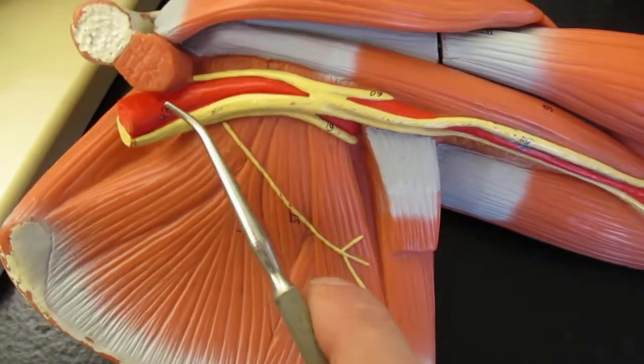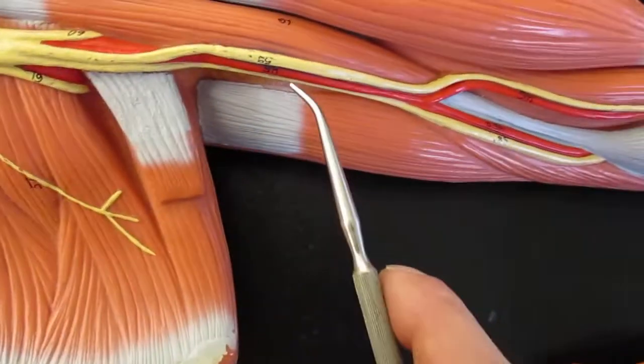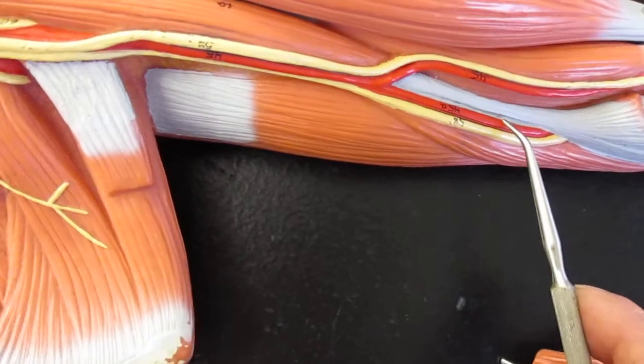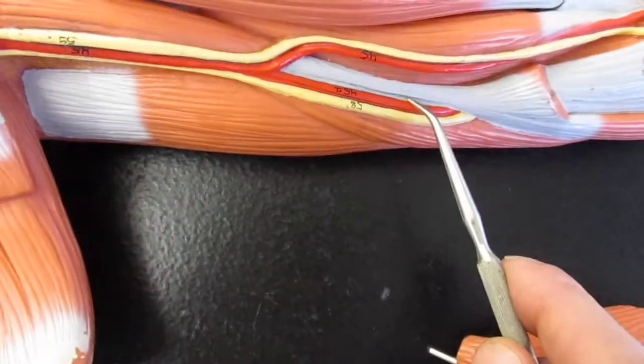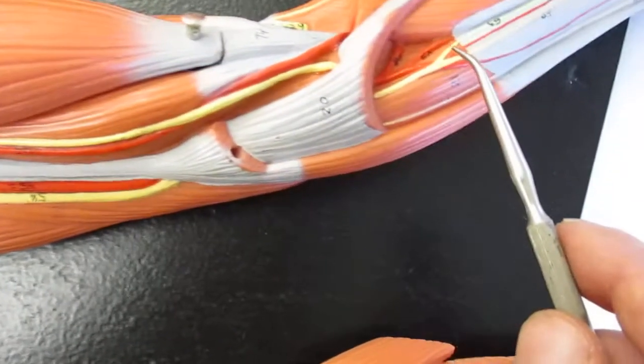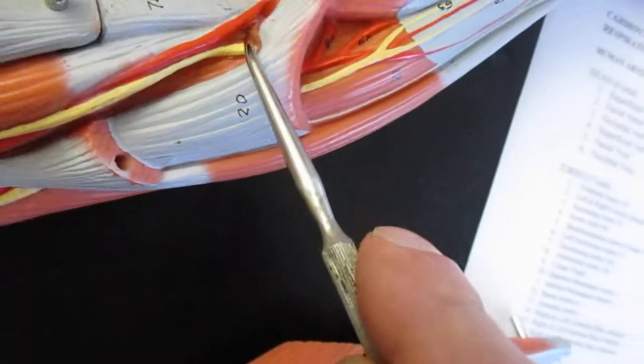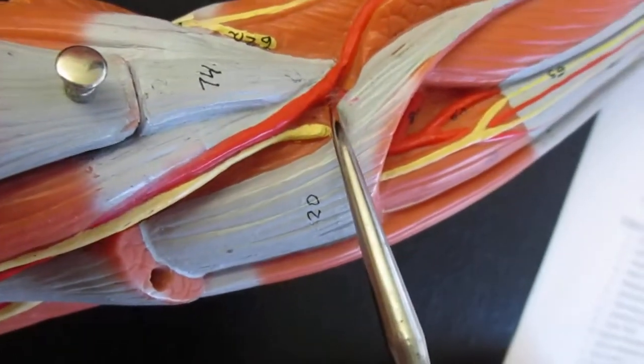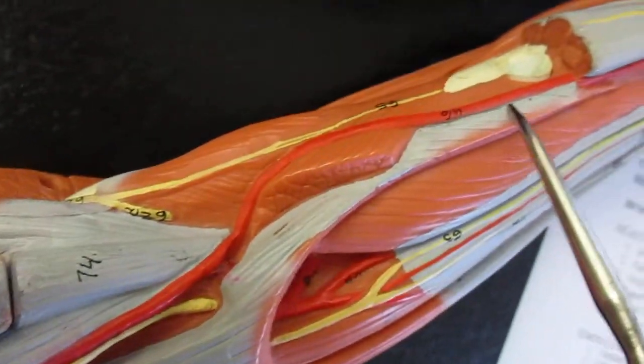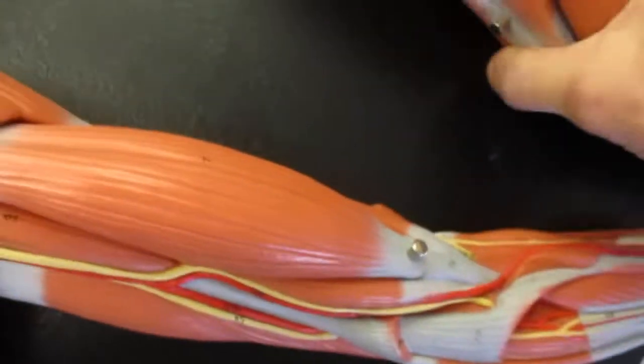Alright, so we'll go over those again. So axillary artery, brachial, inferior collateral ulnar artery, and then you have your ulnar artery right here. You really can't see it that well, but it's right there, and your radial artery is right there. Okay, leg.